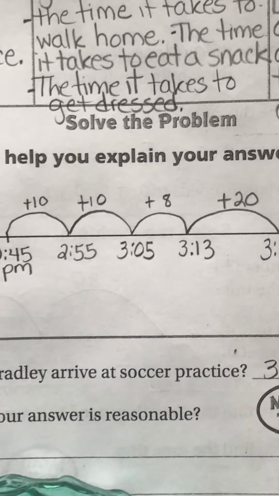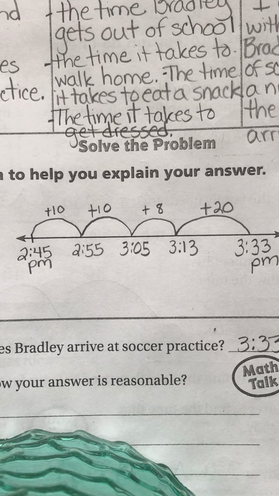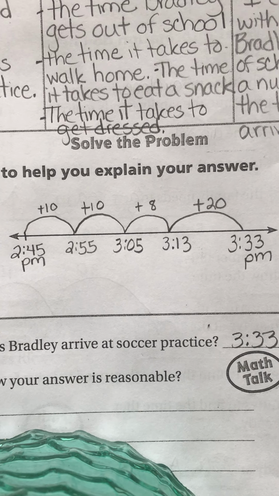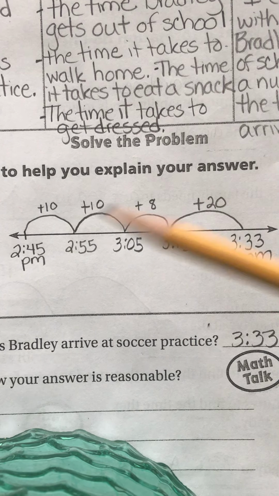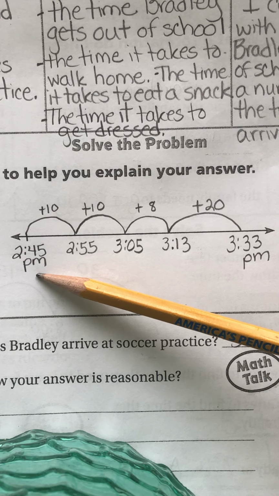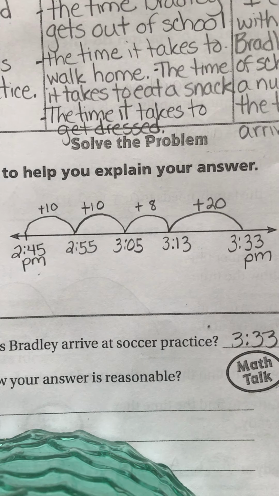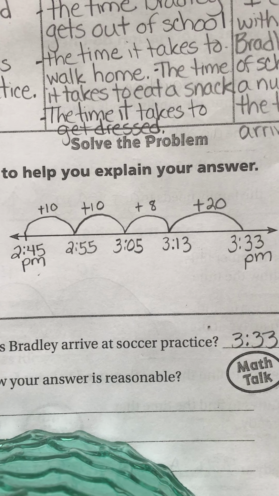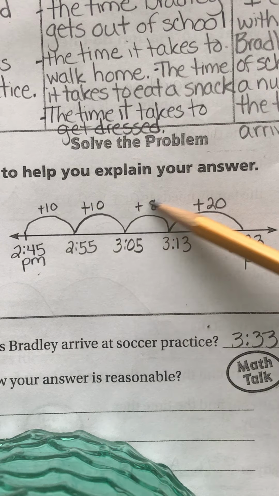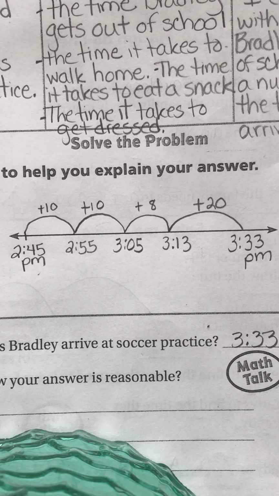Now, down here, zoom out a little bit, is the number line that was used to help us explain our answer. So again, we know he got out of school at 2:45, so that goes at the beginning of the number line. We're trying to find out what time he got to soccer practice. So we have the starting time. We've got to find the ending time. So now we're going to put all these elapsed times on here of all the stuff that he did.